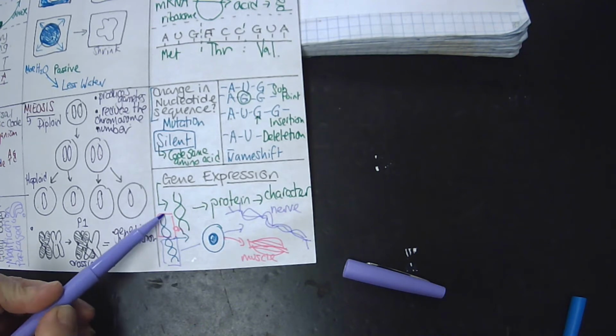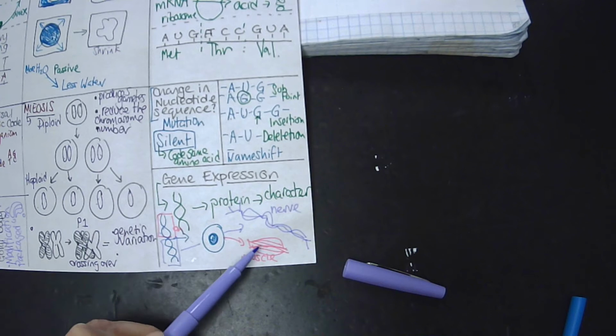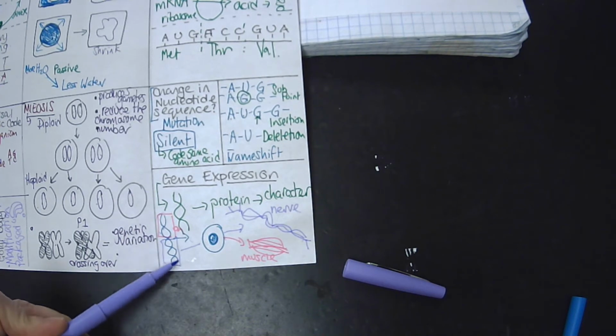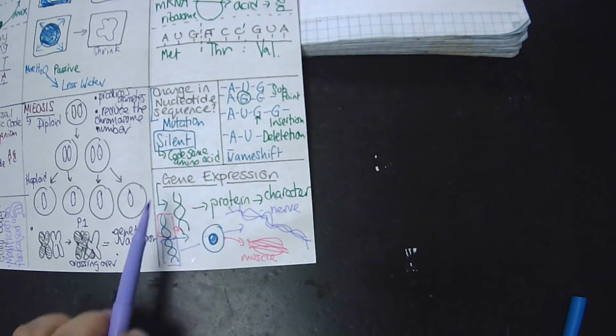So this section here expresses the characteristics that make a cell a muscle cell. This section here, the characteristics expressed would turn the cell into a nerve cell. And that's what we call gene expression. If you see this phrase, particularly regulation of gene expression, then that's a pick me that's almost always the correct answer.